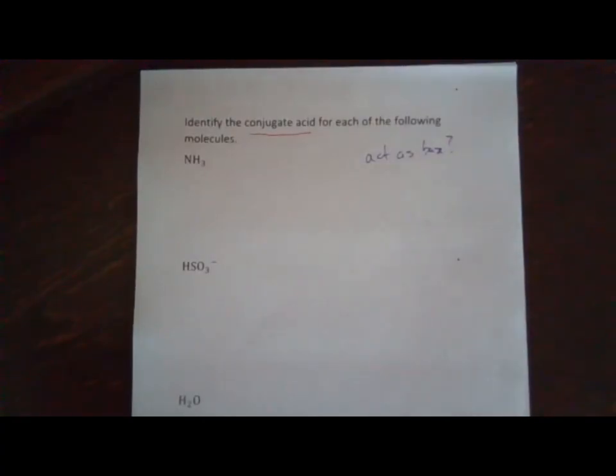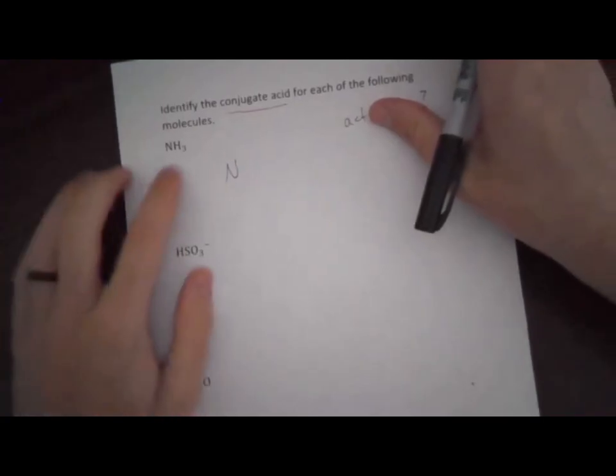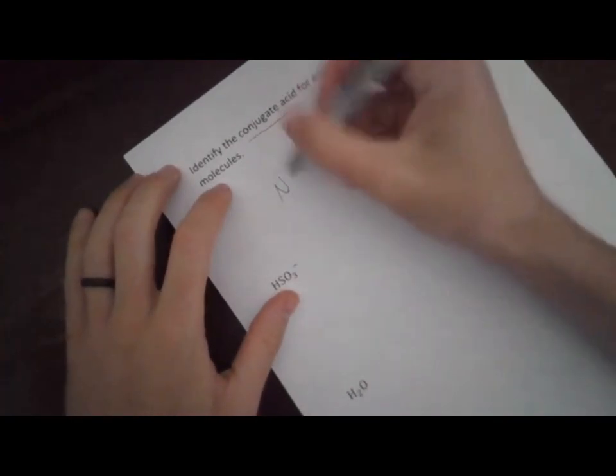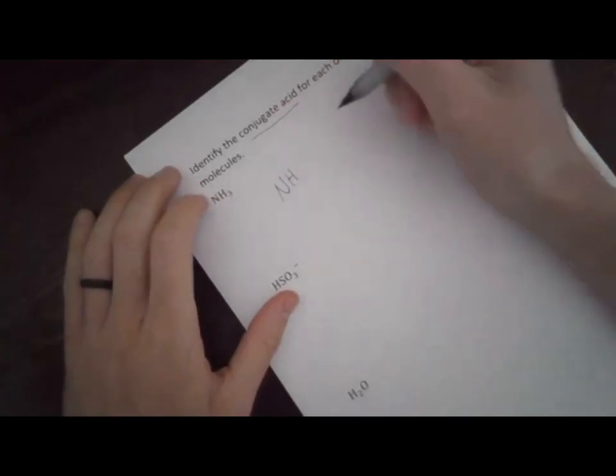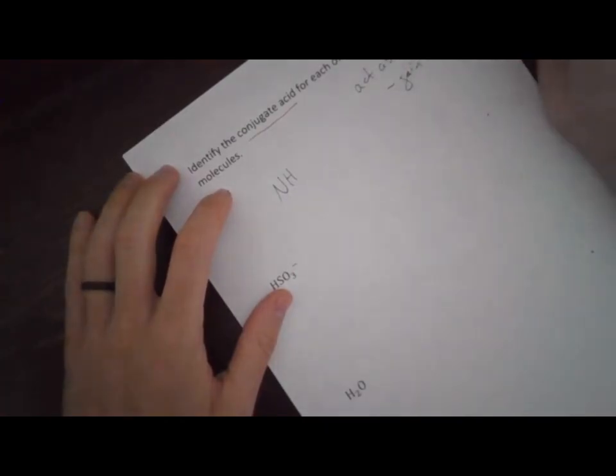When we're talking about acid-base chemistry, all that's going to change are the hydrogens. Everything else is going to be the same. So this starts with an N, and the conjugate acid is still going to have an N. I have NH3, so I know I'm acting as a base, which gains H plus.